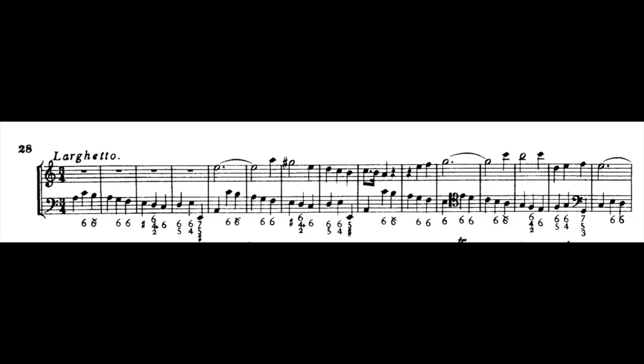And after, between C and B, and after between F and E. It's not a rule, but it is a good idea, if you want to make some trill, to prefer the position in which there is a half tone.